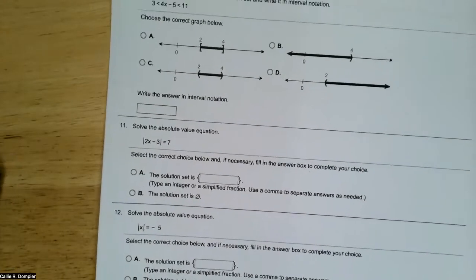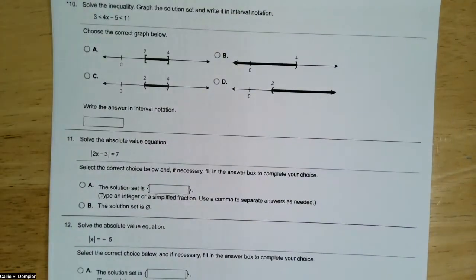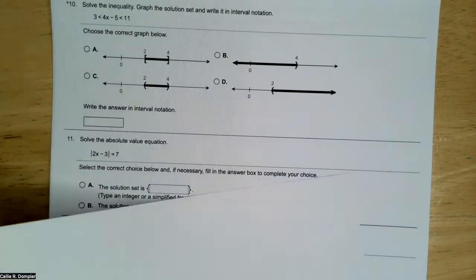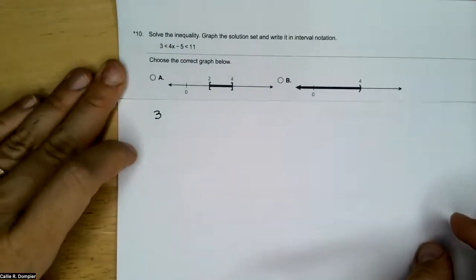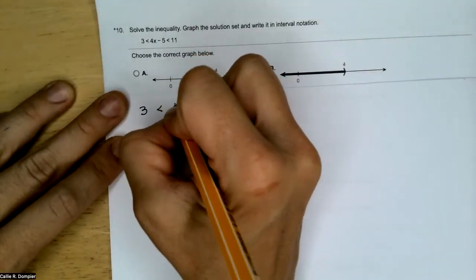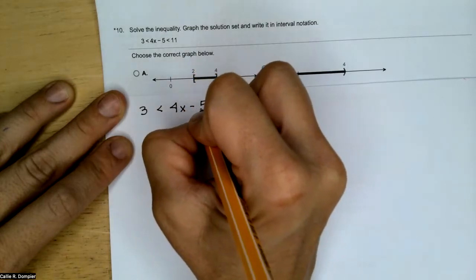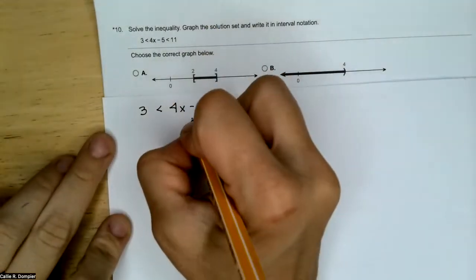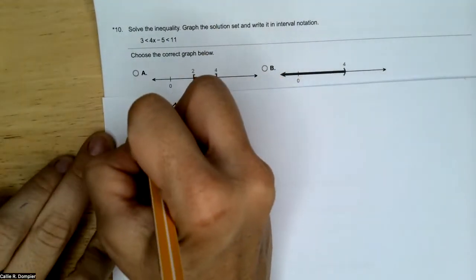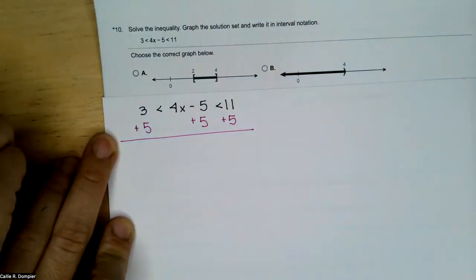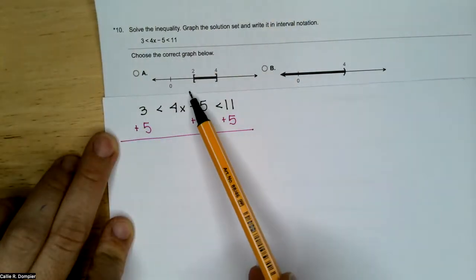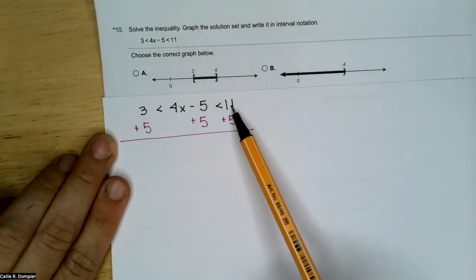Number 10. Again, they want us to solve the inequality. Here we have 3 is less than 4x minus 5, which is less than 11. Good. Add 5, add 5, add 5. So this is just like the other one we did, but there are now 3 sides. This side, the middle, sorry, left side, middle, right side.